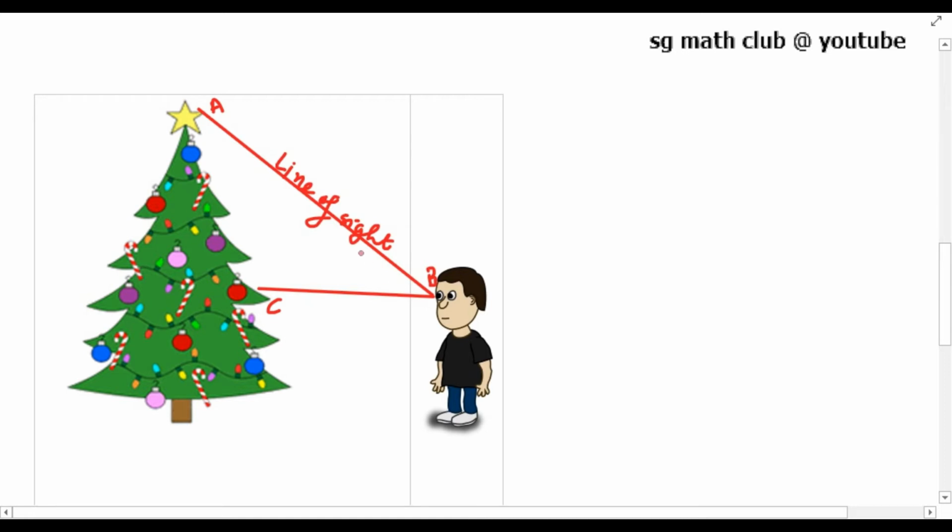If he is not raising his head, this will be his horizontal level. And the angle between this line of sight and this horizontal level is called the angle of elevation. So ABC is the angle of elevation.